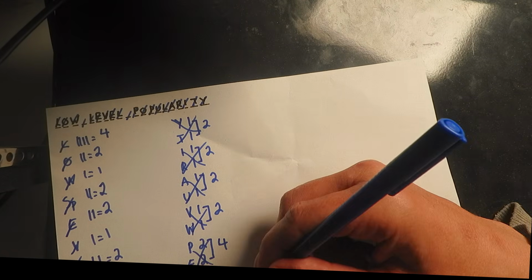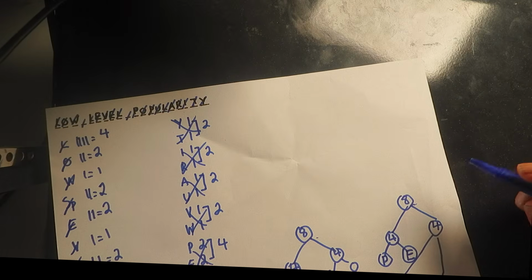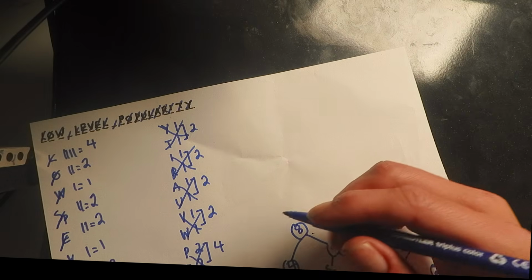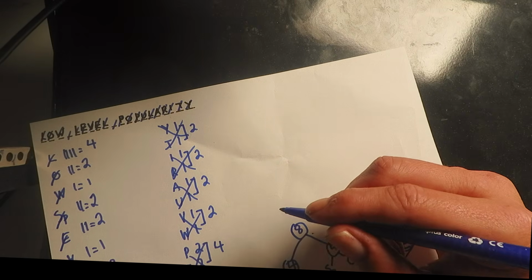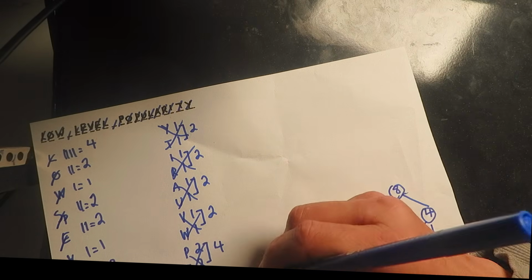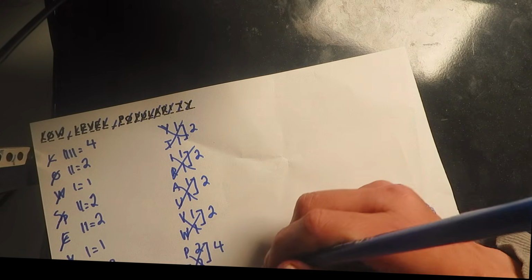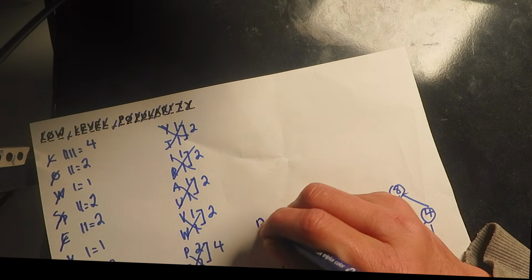And this L is 4, but we can't connect that to anything right now. What we can do is on the next level, this L right here and this will be 8 plus 4. They make 12.